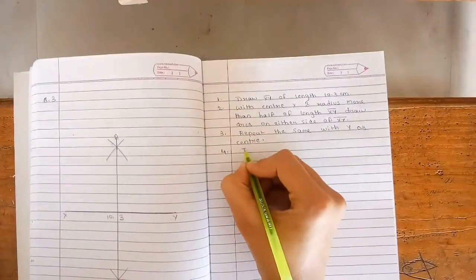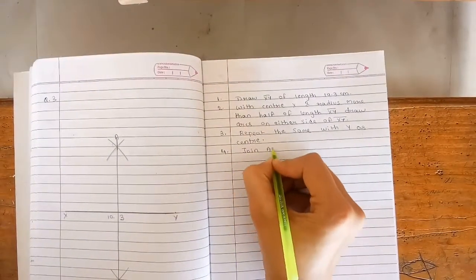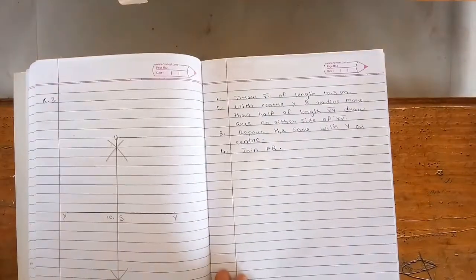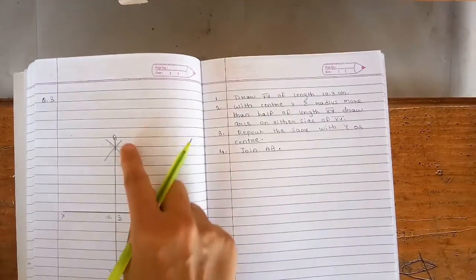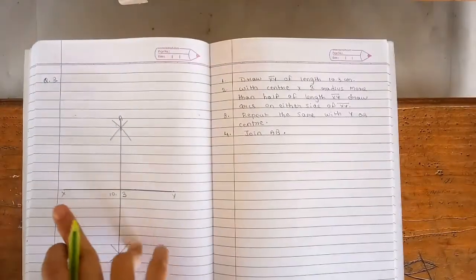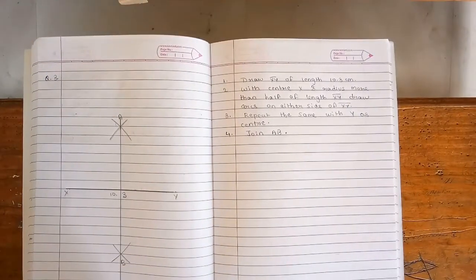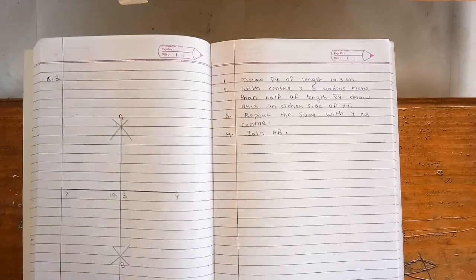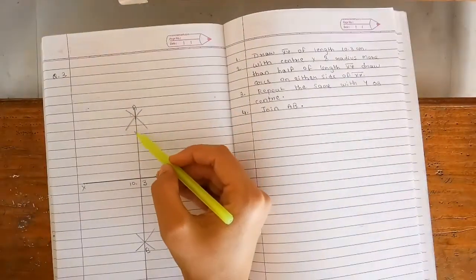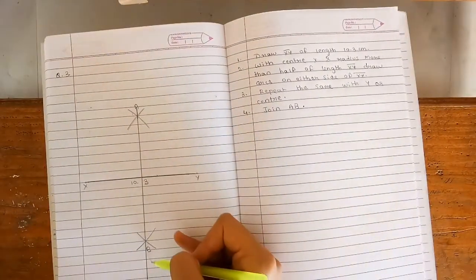Next step, join AB. Now AB is perpendicular bisector of XY. Now what we have to do is, we have to take point P on AB.